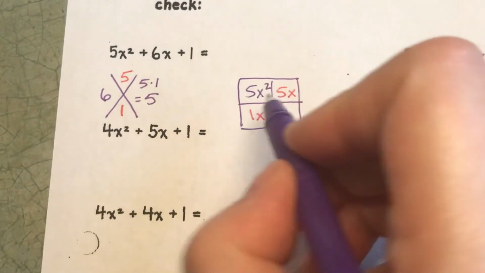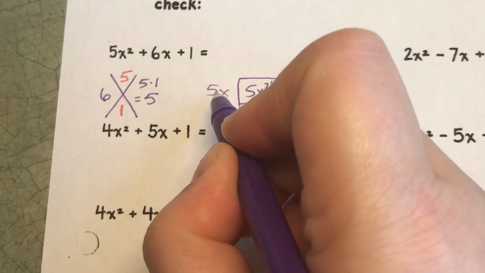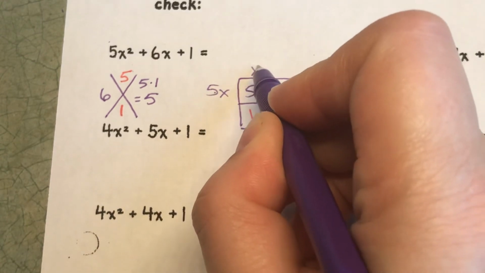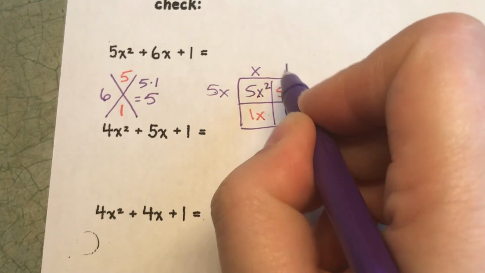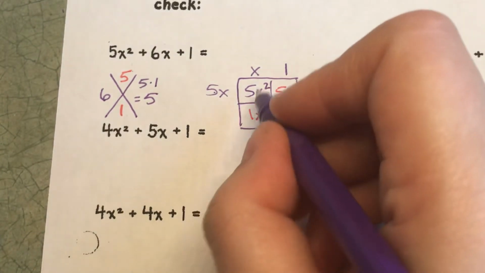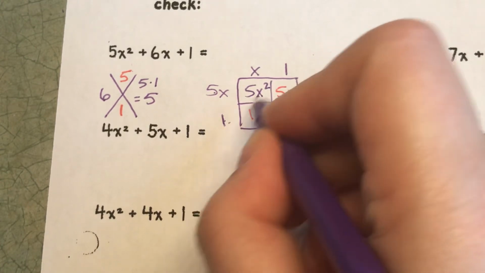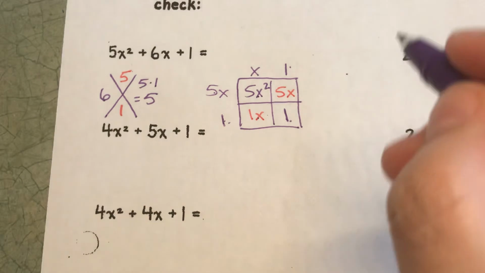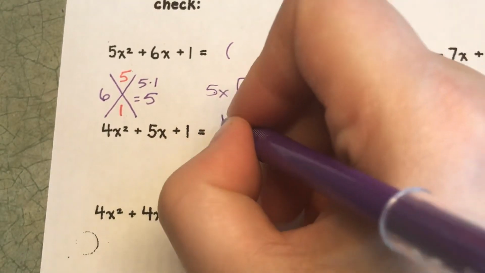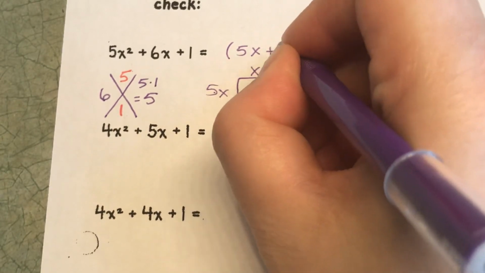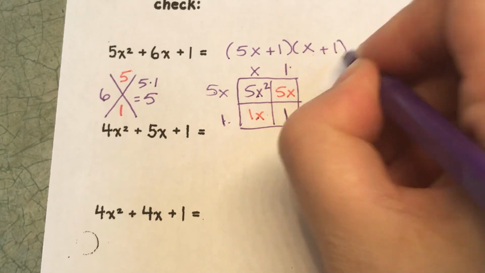And now my greatest common factor for the top row is 5x. 5x times x is 5x squared. 5x times 1 is 5x. And then down here, this is 1. 1 times x is 1x. 1 times 1 is 1. So my factored form of this would be 5x plus 1 and x plus 1.